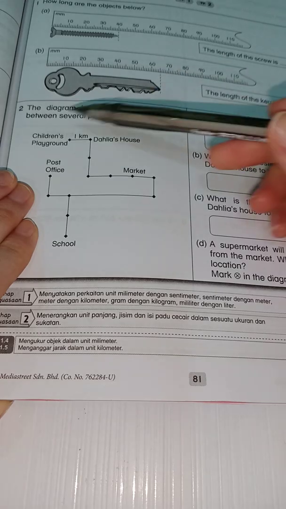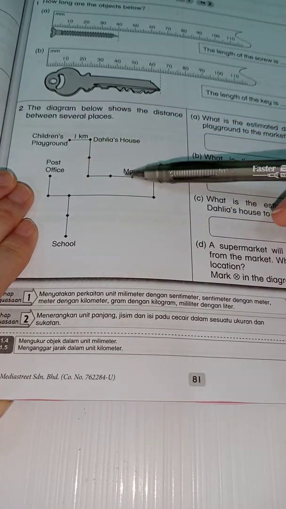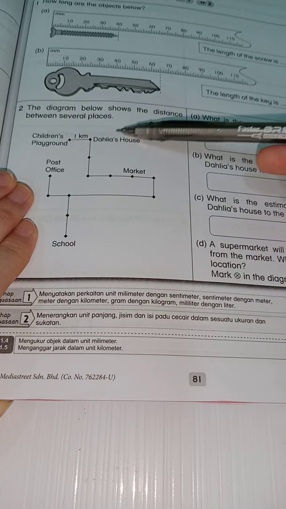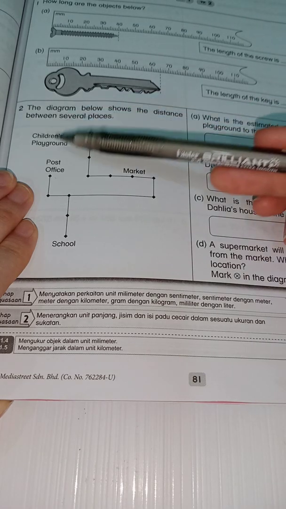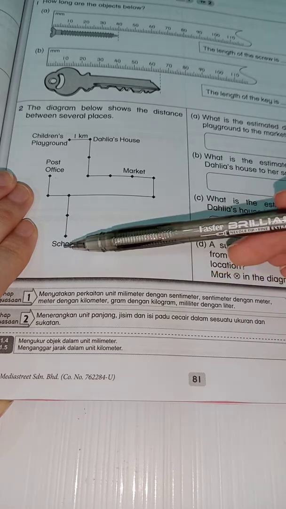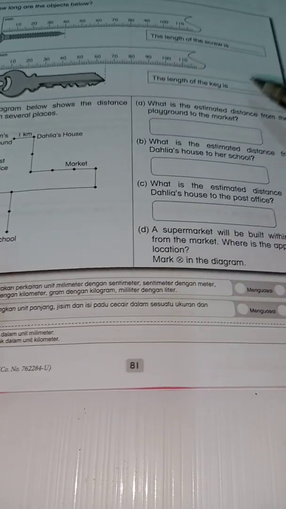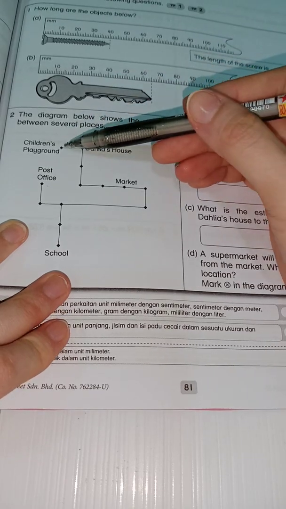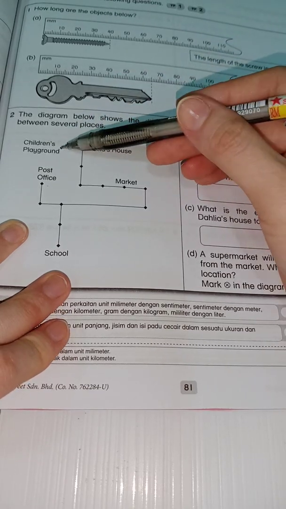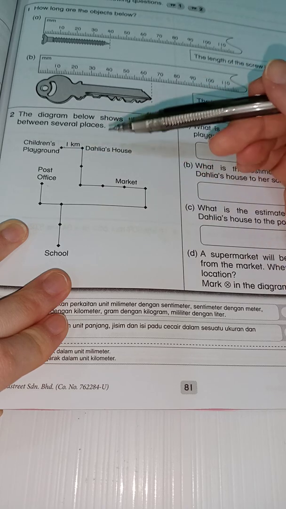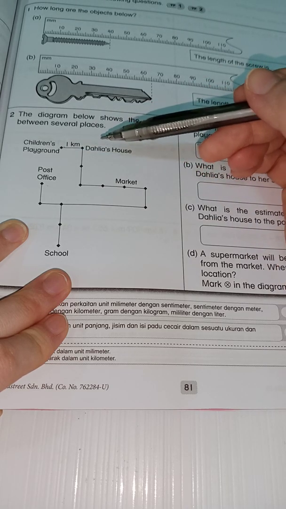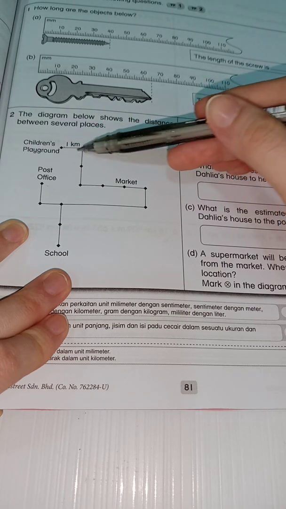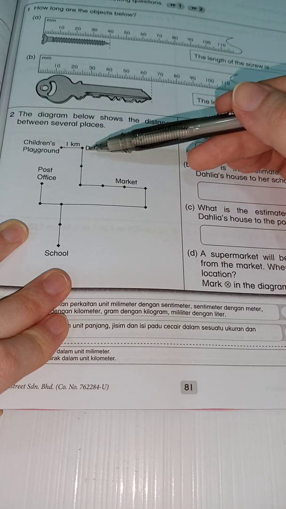You see there are 5 places here: children's playground, Dahlia's house, post office, market, school. Can you notice one thing here? Each distance is 1 km. For example, from children's playground to Dahlia's house, the distance is 1 km.